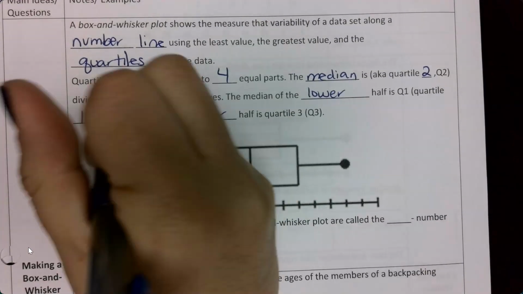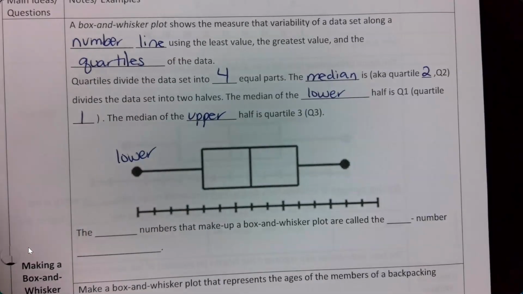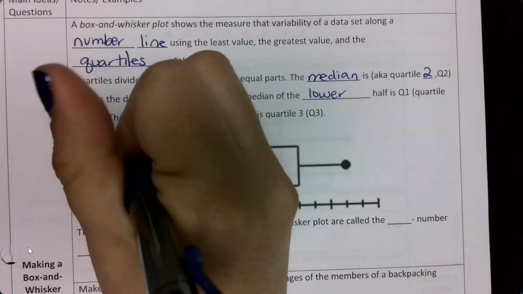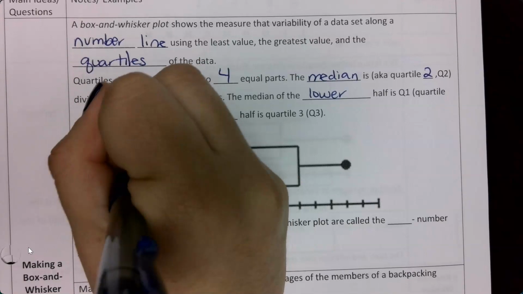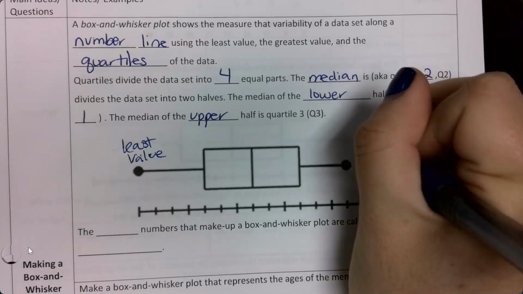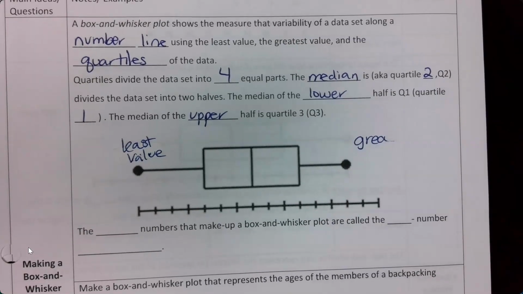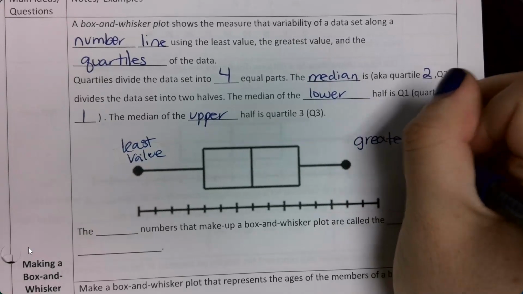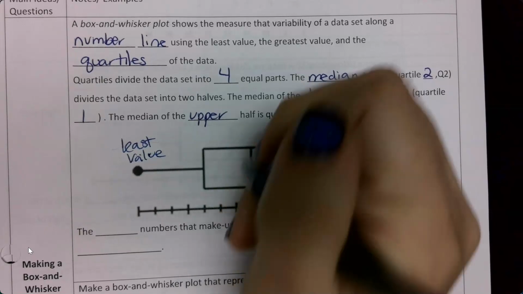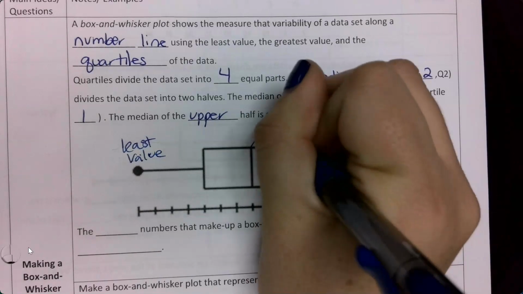So the number on the left is going to be my least value. And this number on the right is my greatest value. Right here is my median, or Q2.